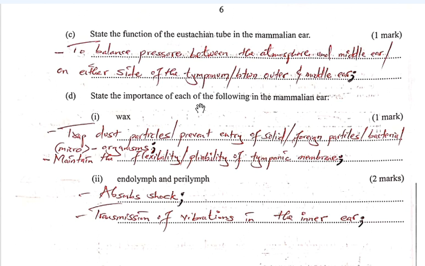Then part D, state the importance of the following in the ear: wax, and the wax are found on the external auditory canal or the meatus, and they trap dust particles, or we can say prevent entry of solid particles or foreign particles into the ear.